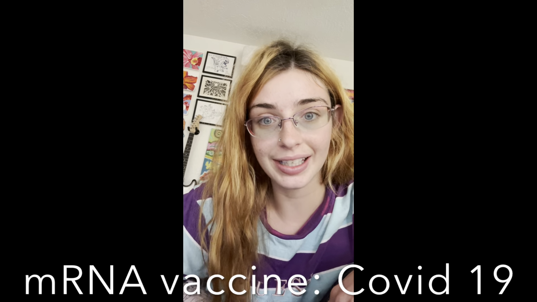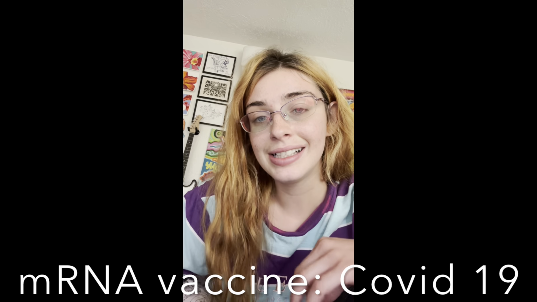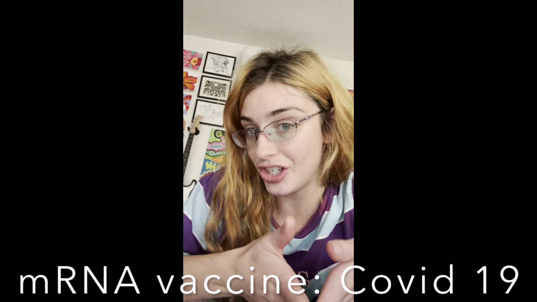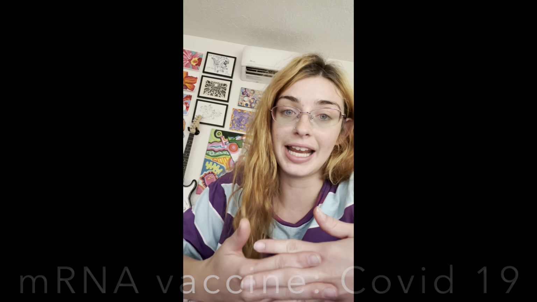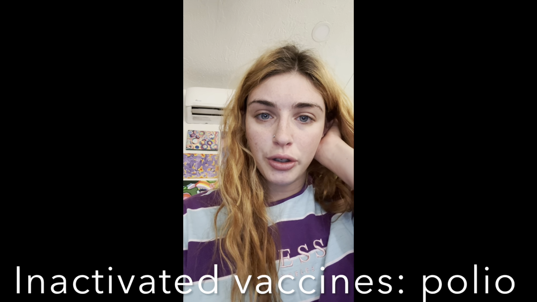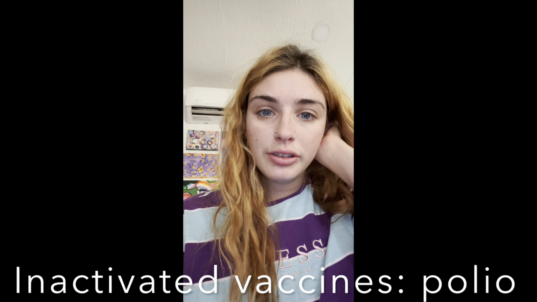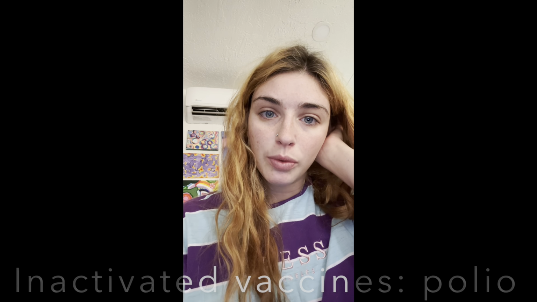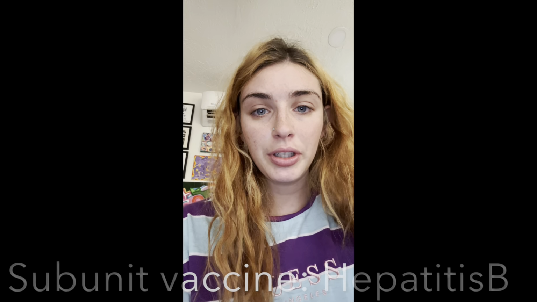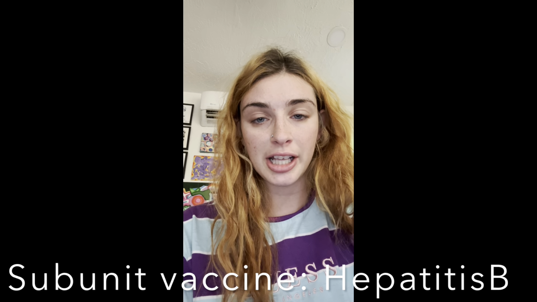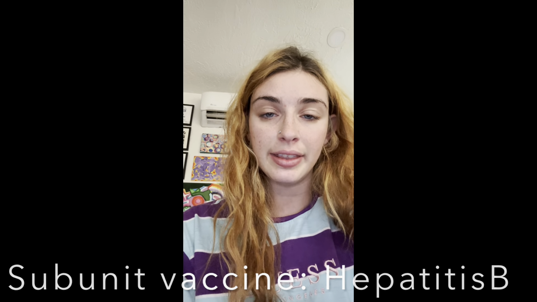mRNA vaccines, like the COVID-19 vaccine, tell the body to produce a harmless piece of virus, an antigen, so that the body creates an antibody response. Inactivated vaccines, such as the polio vaccine, are killed viruses that produce an antibody response without adding the disease. A subunit vaccine only includes a small part of the pathogen, such as with the hepatitis B vaccine, and this targets a specific immune response.